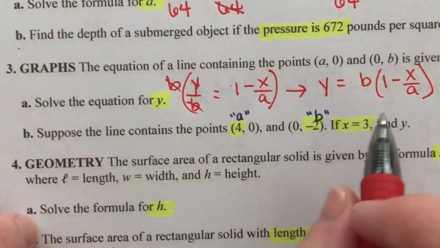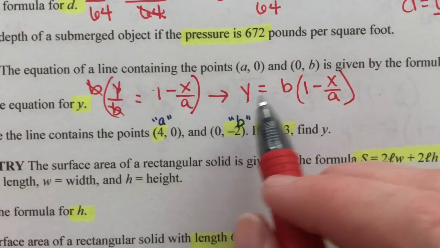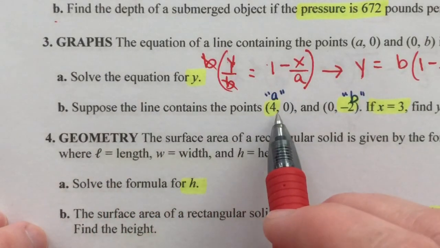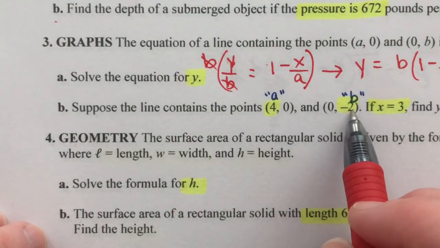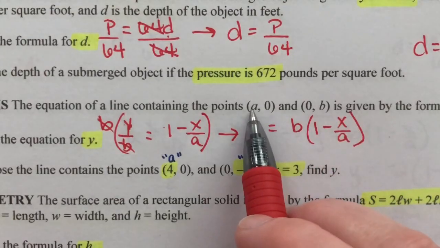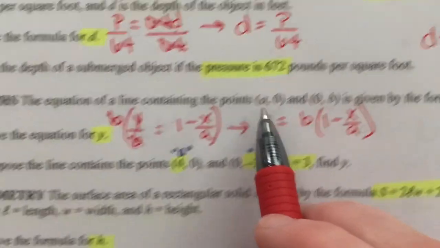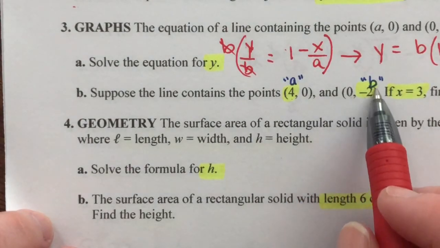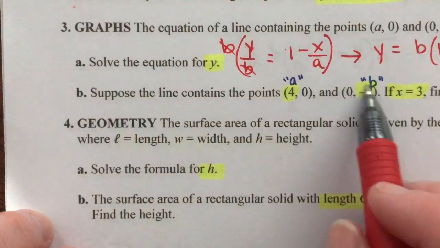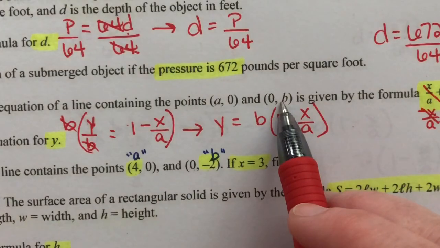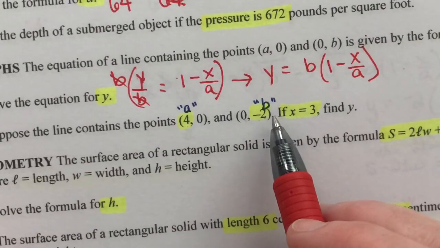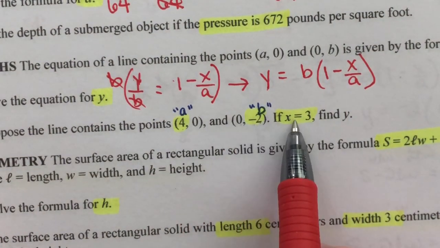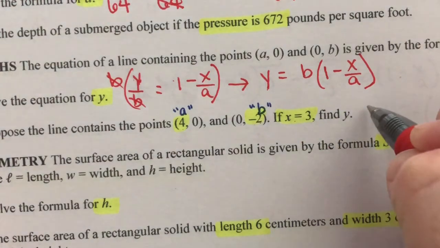That's my equation that I'm using, this guy right here. Y by itself equals the rest of this, okay? So then it says, suppose the line contains points (4, 0) and (0, -2). Well, up here, something, 0, that first number is a, so 4 has to be our a value. And (0, -2), when a 0 is first, that second value is our b value, right? So that's b. And then it tells us x equals 3, find y. So we're plugging in a, b, and x, and looking for y in that equation.